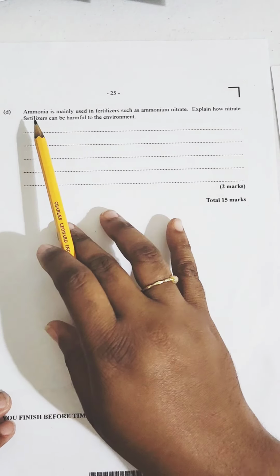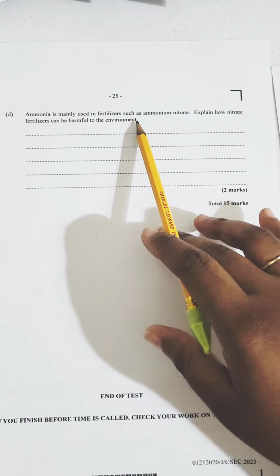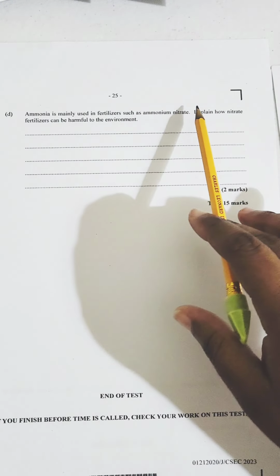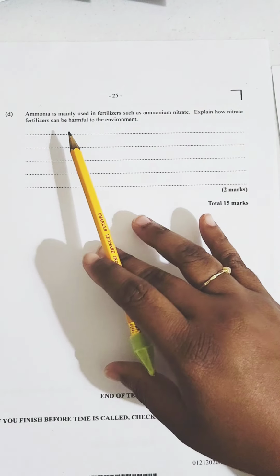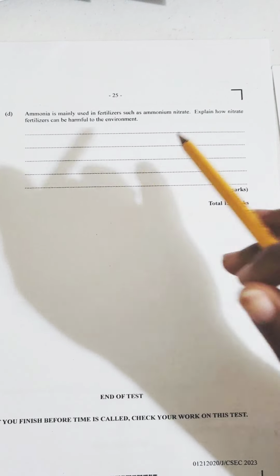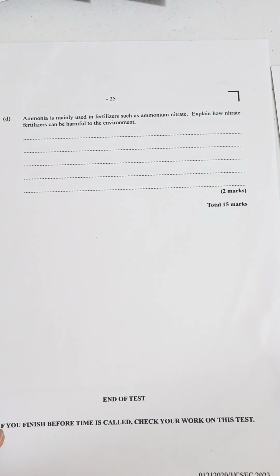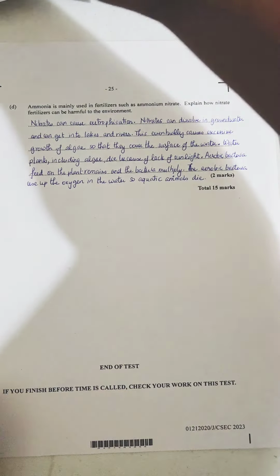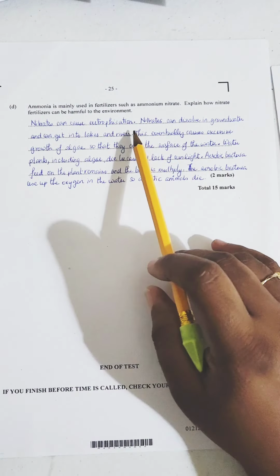Here we have the final question. Ammonia is mainly used in fertilizers such as ammonium nitrate. Explain how nitrate fertilizers can be harmful to the environment. Hello. We know what time it is. We're talking about eutrophication. So nitrates can cause eutrophication.